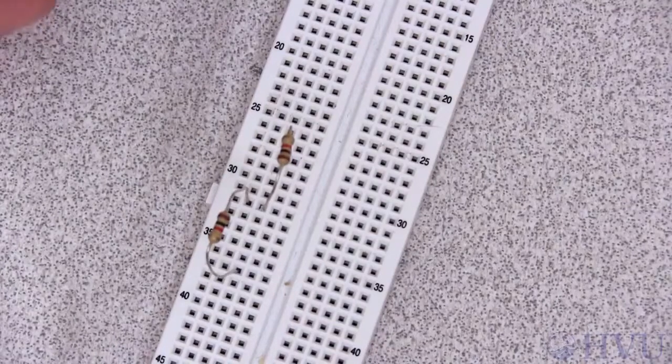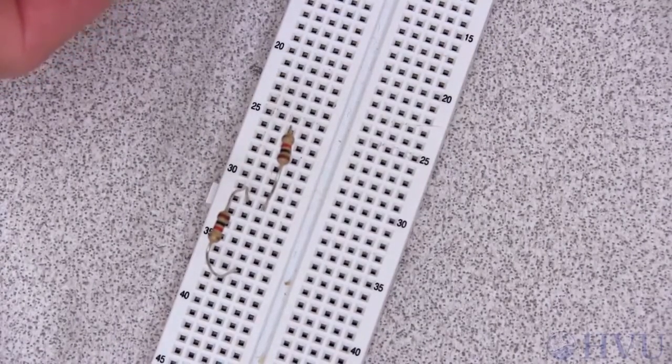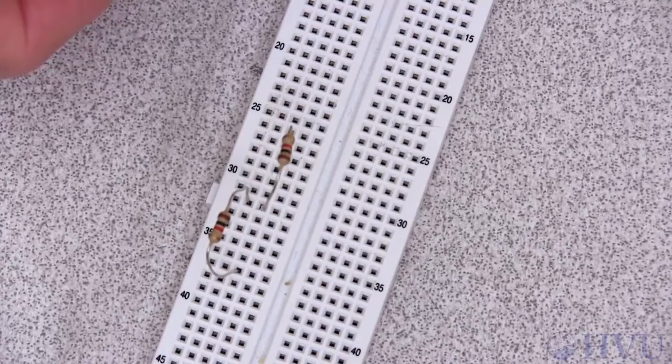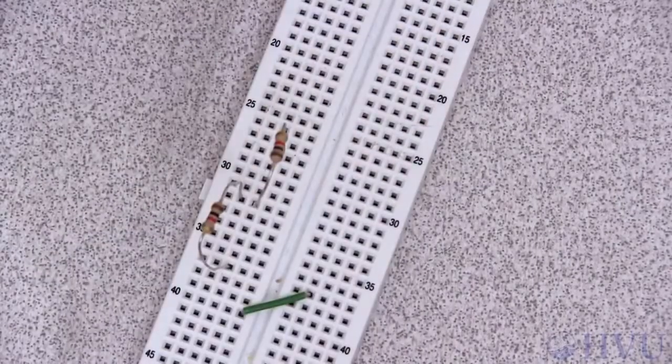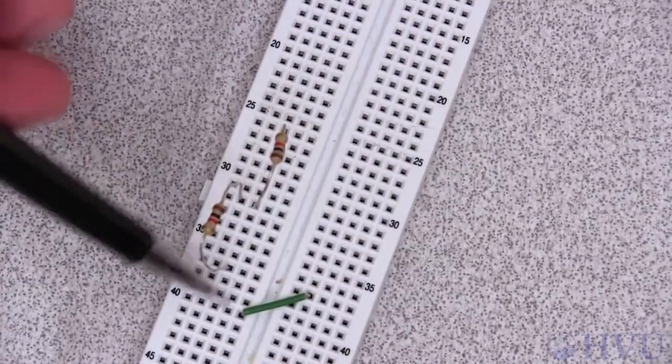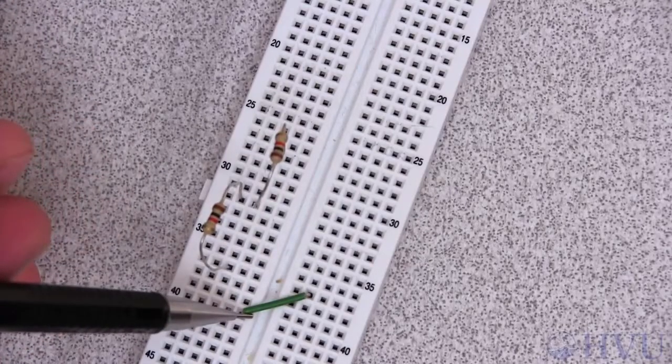If it's convenient, I can use jumper wires, just pieces of wire that have the right diameter to fit into a breadboard hole, to directly connect two rows of holes. For example, if I place a jumper wire between these two rows, both rows are now electrically connected and they constitute a single circuit node.